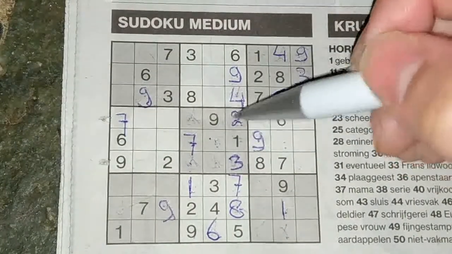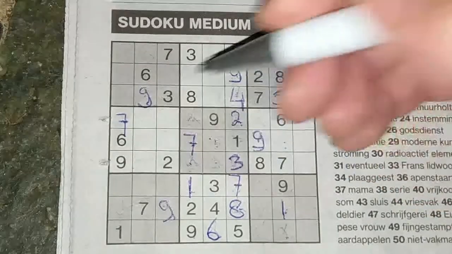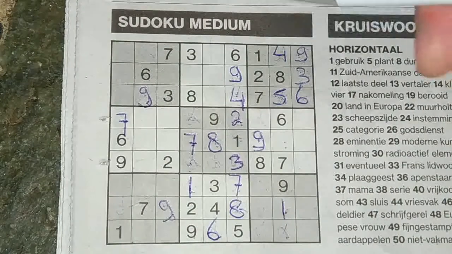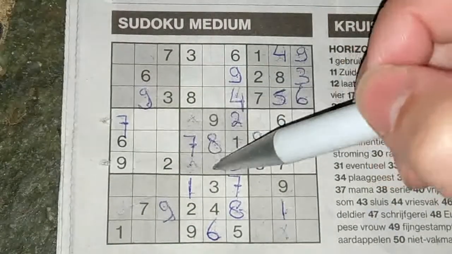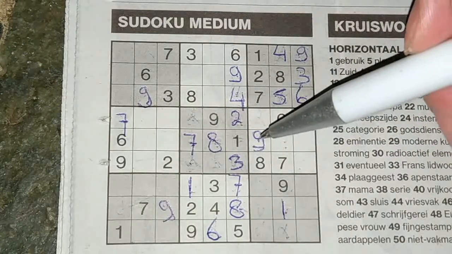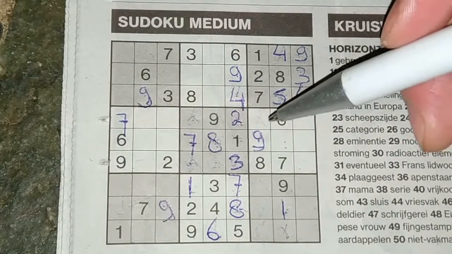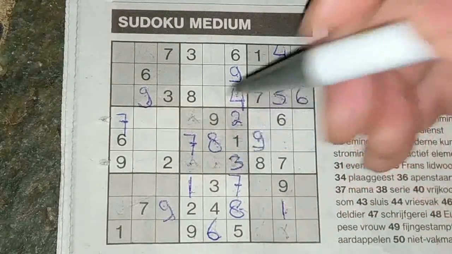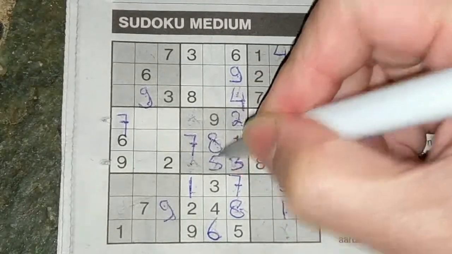Because we have a 2, this must be an 8, because we have a pair. The missing numbers here for this big square are 6, 4, and 5. I see here a 6 and a 4, so no 6 and 4 in this box. This should be a 5.